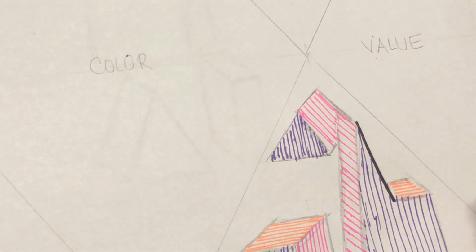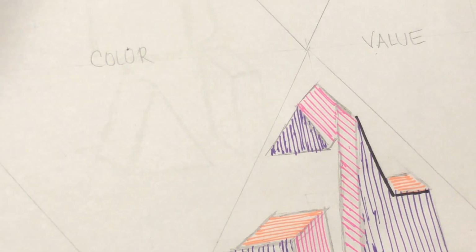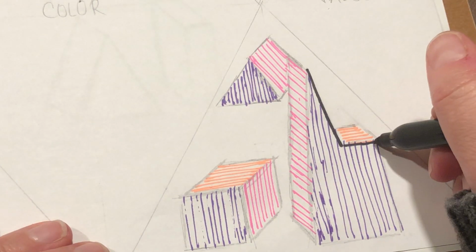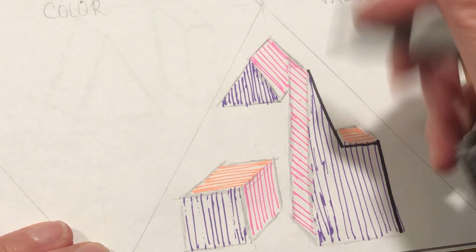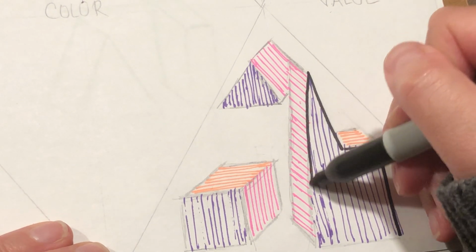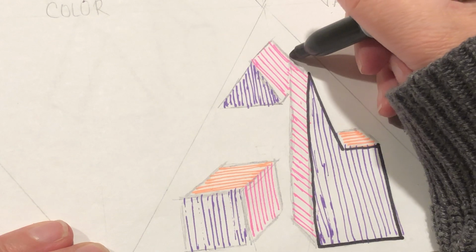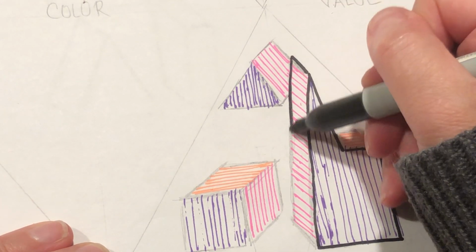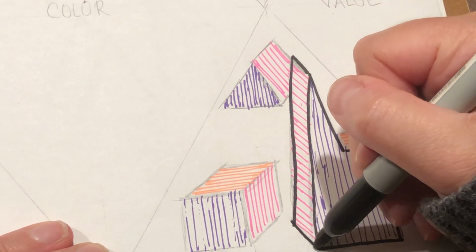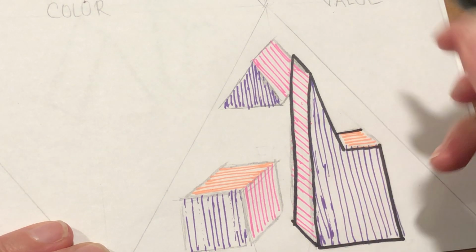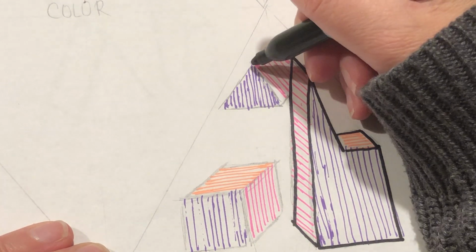Maybe I want to accentuate those lines. So these are all your creative decisions. These are all decisions you will make on your own based on how you are going to show form.